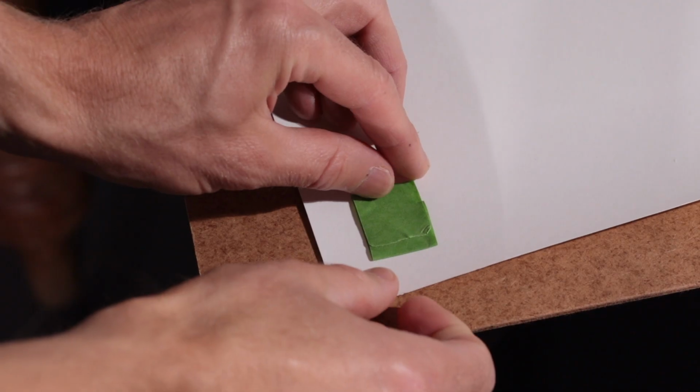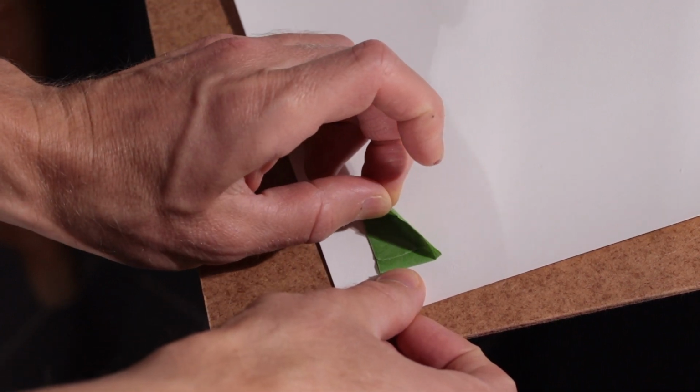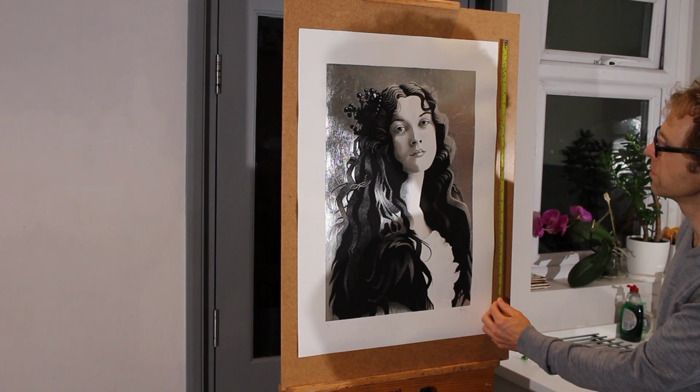When you've finished, if you remove the tape slowly and carefully, it shouldn't damage the paper. Never, ever use normal masking tape or any kind of high-tack tape to do this because it will tear. Don't try to photograph anything behind glass, it won't work. If it's already been framed, you'll need to remove it.